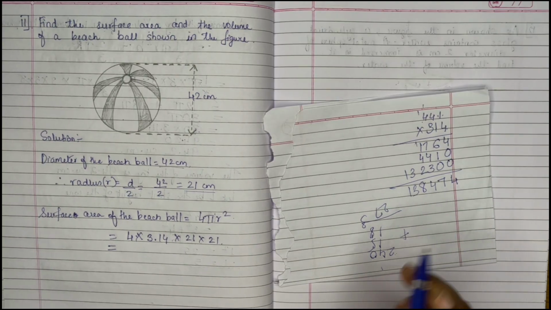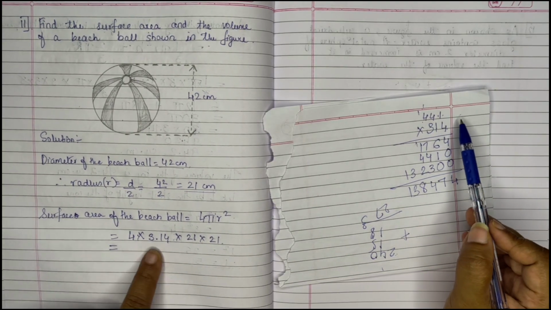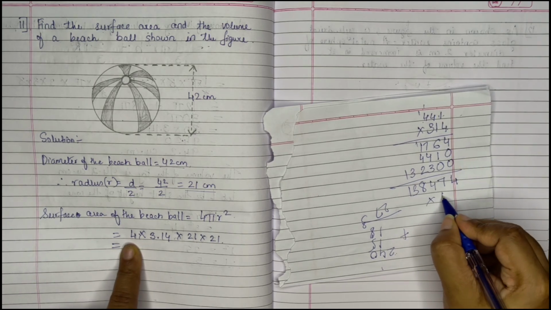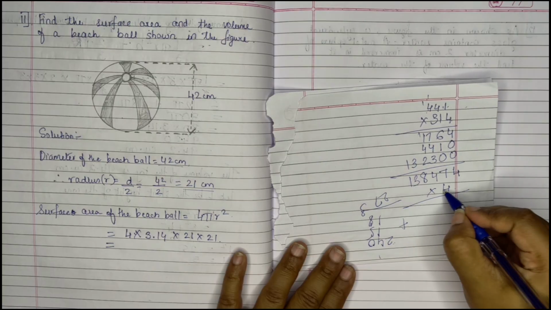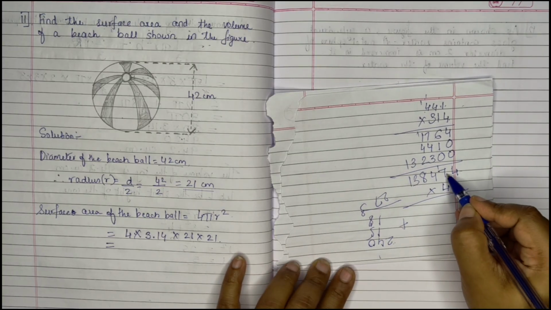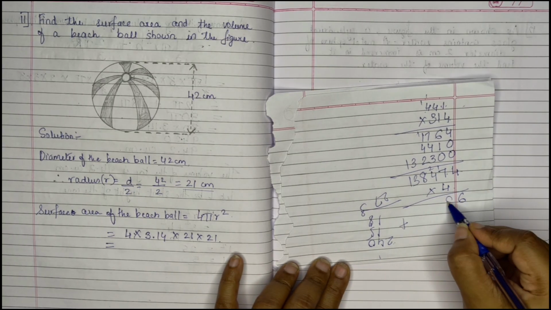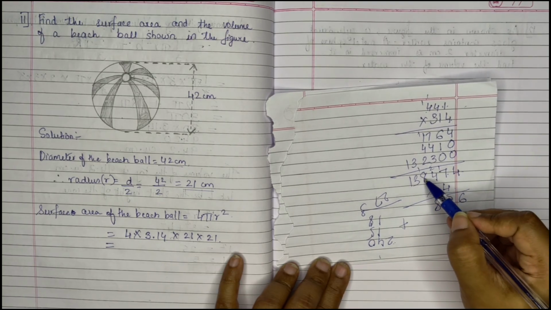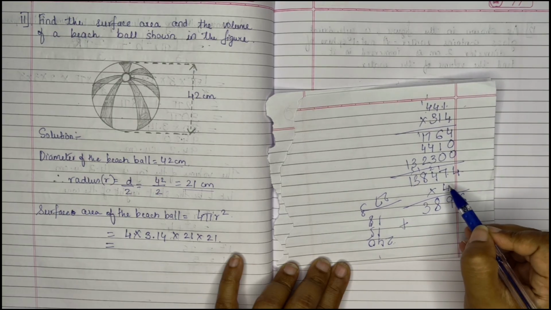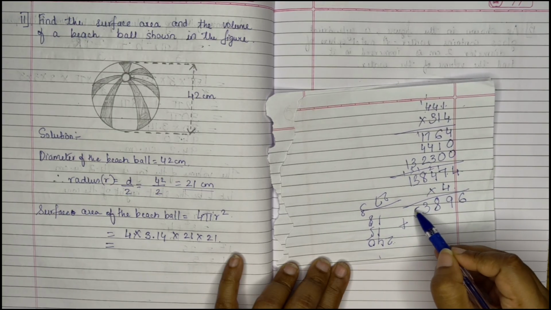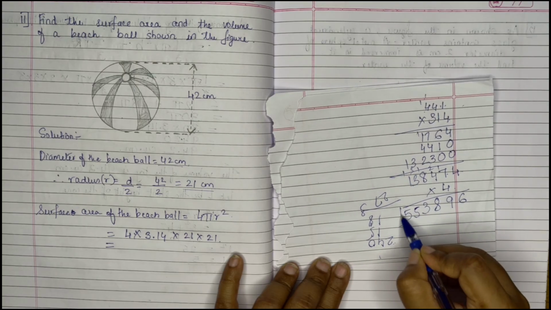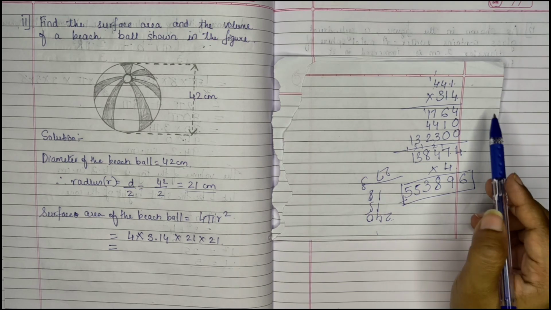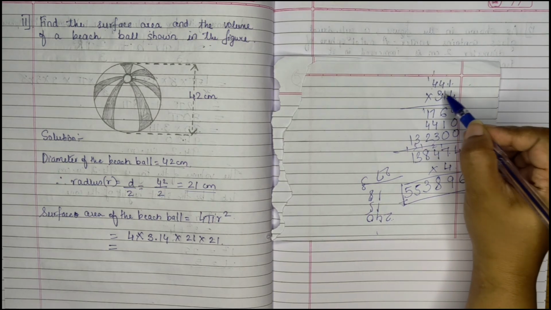Okay, see here, 21 square is 441. We multiplied with 3.14. After that, 4 is left. So whatever answer you get, multiply it with 4. 4 fours are 16. 4 sevens are 28 plus 1 is 29. 4 fours are 16, 18. 4 eights are 32 plus 1 is 33. 4 threes are 12, 15. 4 ones are 4 plus 1 is 5. So this is what you get, 553896.